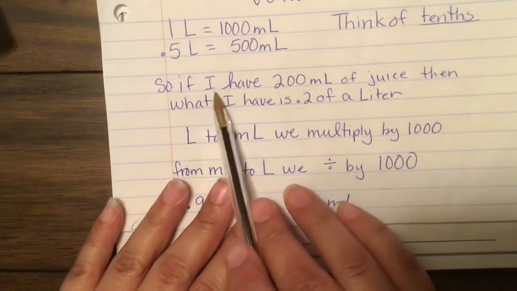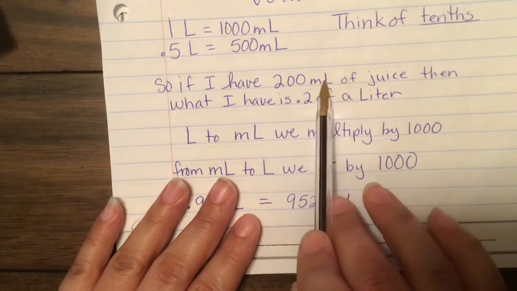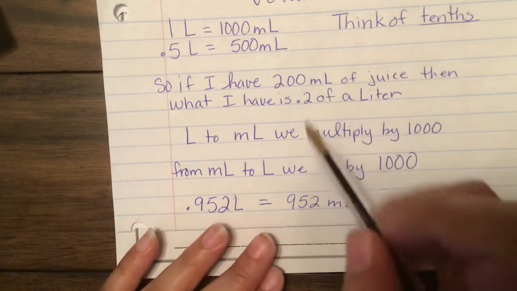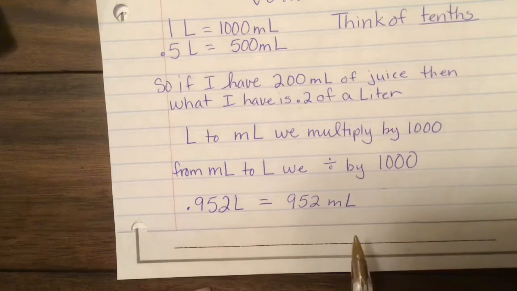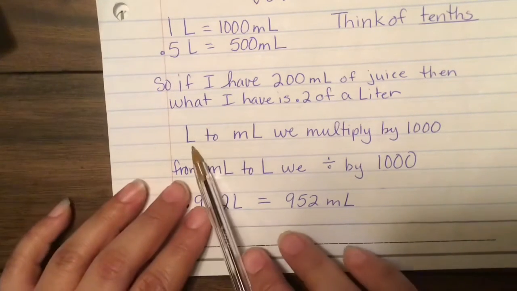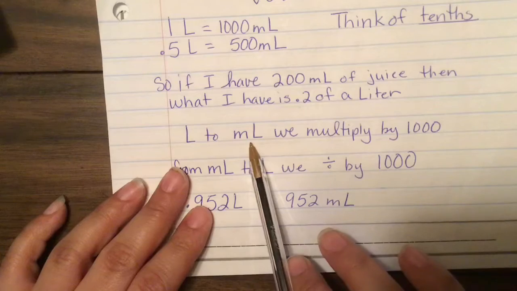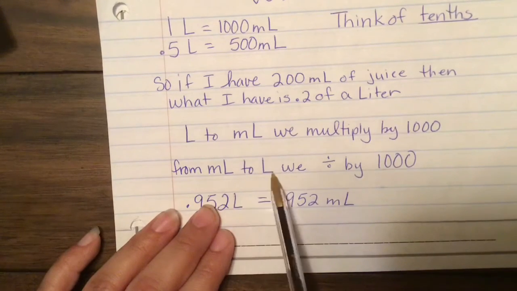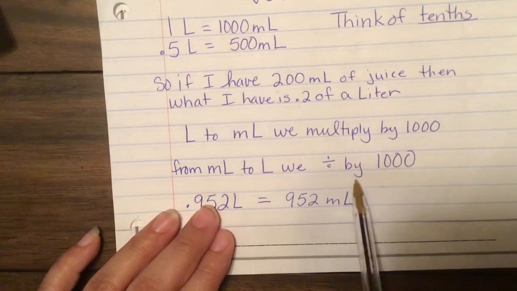In this case, if I've got 200 milliliters of juice, then I have 2/10 of a liter. So think of 1,000 as your whole, and if you wanted to know what 1/10 of that would be, well, 1/10 is the same as 100 milliliters. So when I'm going from liters to milliliters, we multiply by 1,000. And when I'm going from milliliters to liters, we divide by 1,000.